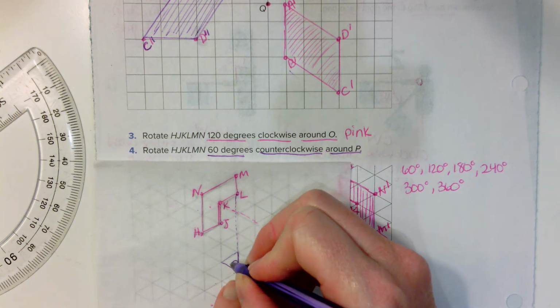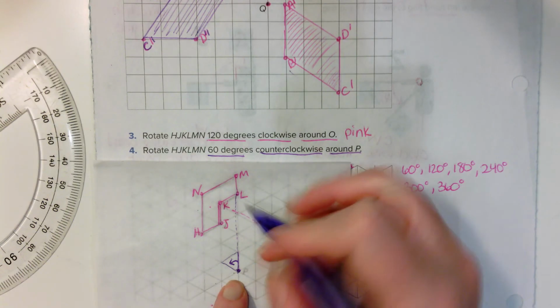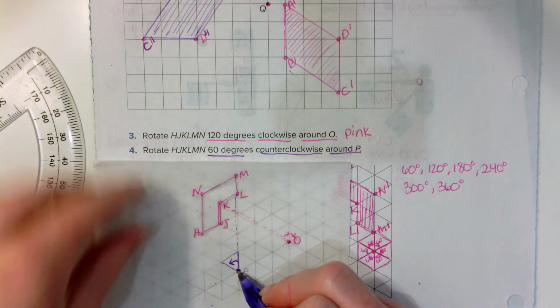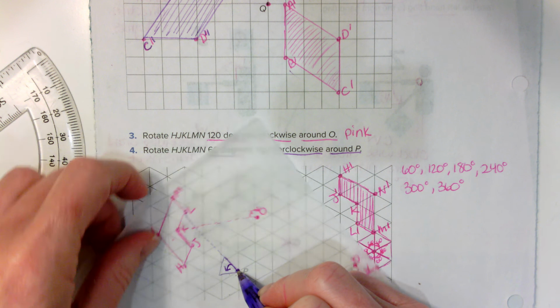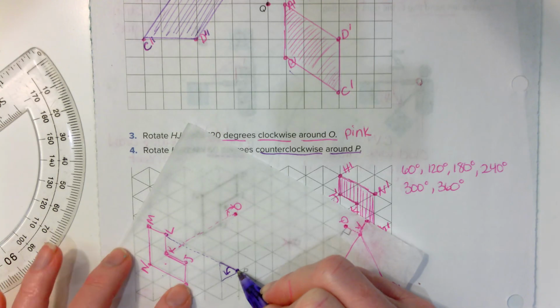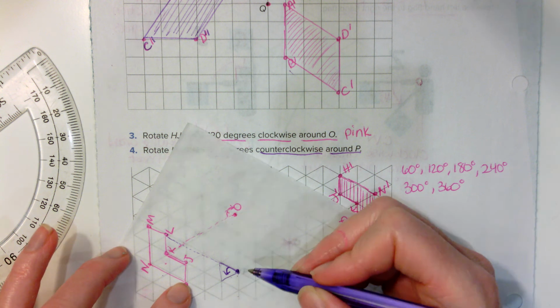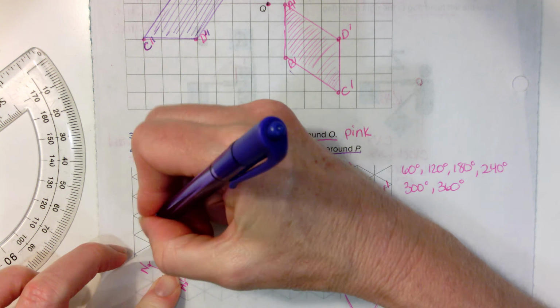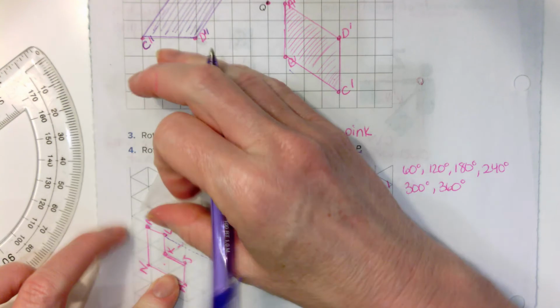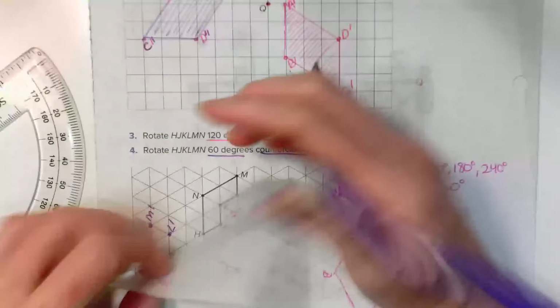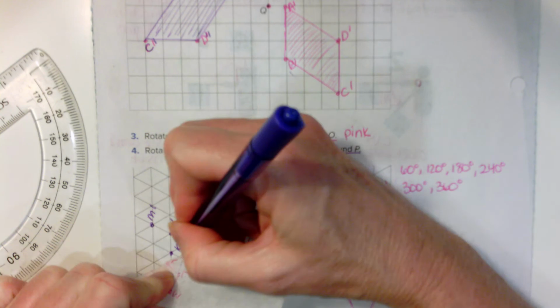So 60 degrees counterclockwise would be this direction, and 60 degrees is just one click. It's just to the other side of the triangle. So let's move that entire line one click. When I do that, I've also moved my entire figure 60 degrees around P counterclockwise. So I know that M prime is approximately here, L prime is approximately here. I know my K prime and my J prime.